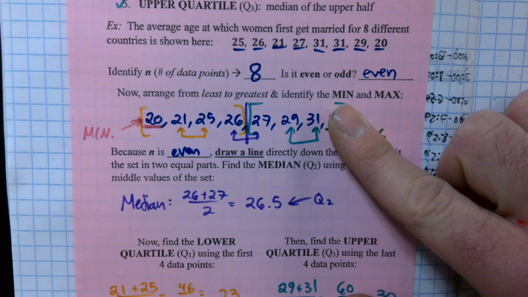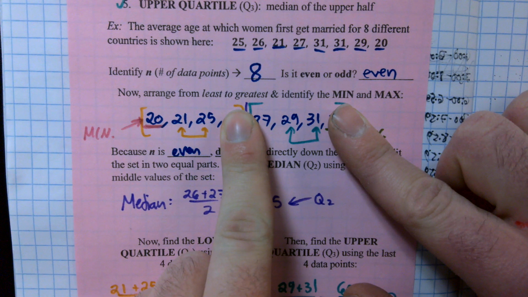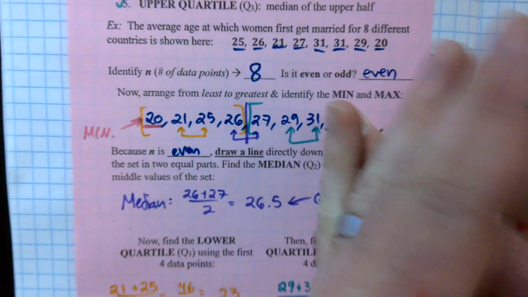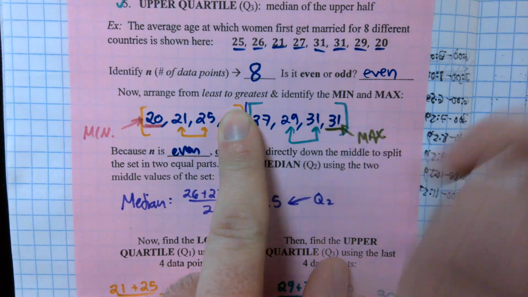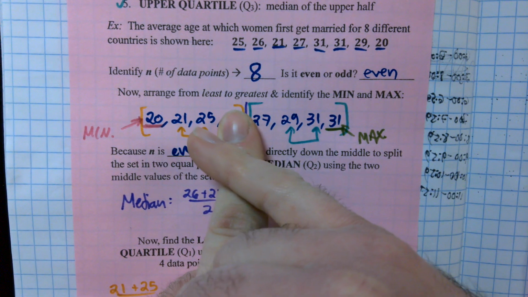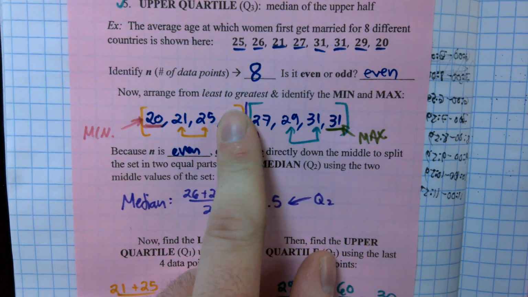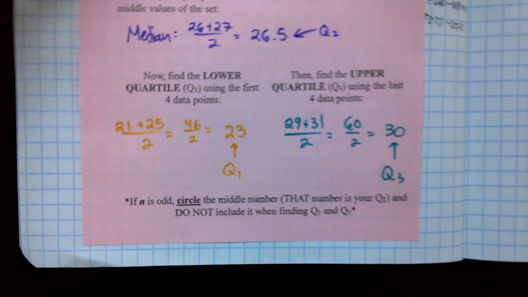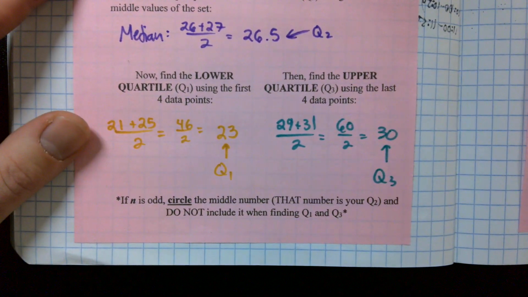Now when I go to find Q1, I'm not going to include 26 in my quartiles because it's in the middle, right? So my lower quartile here would be 20, 21, 25. What would the median of those 3 numbers be? 21. Does that kind of make sense? Okay. We may see an example of that later, but we might not. Did I give you the second page? No, I did not. Okay.